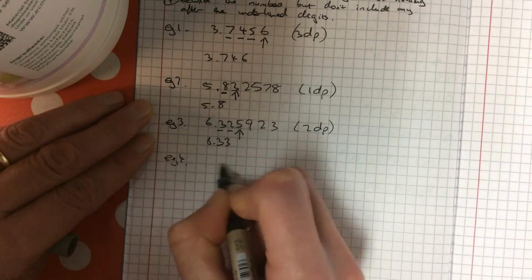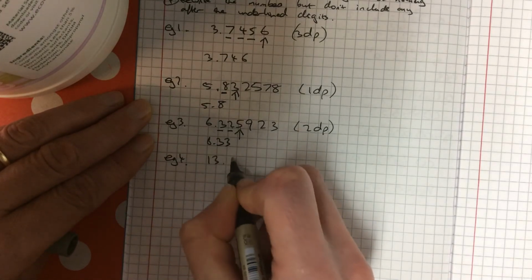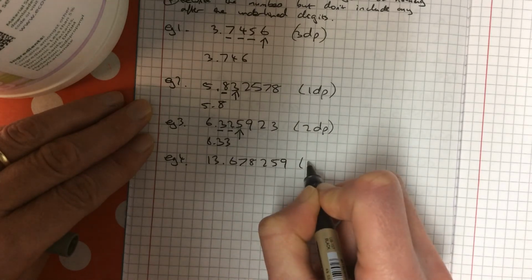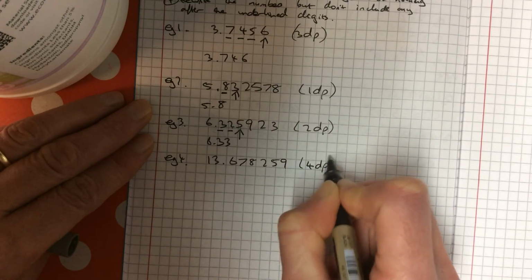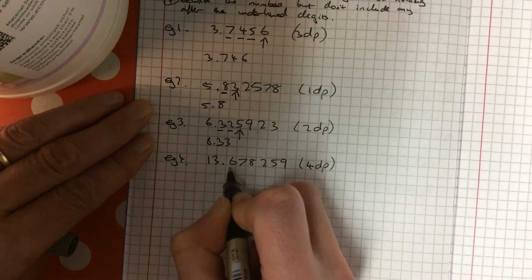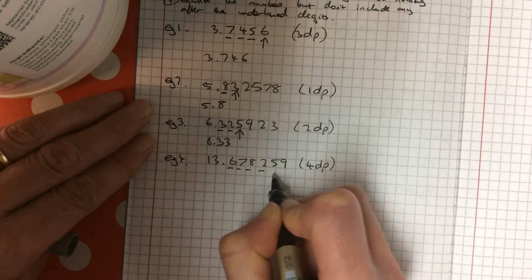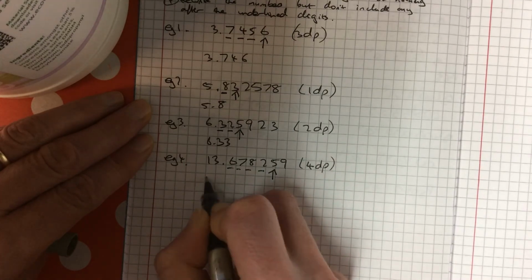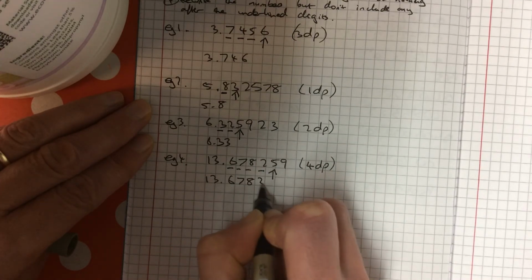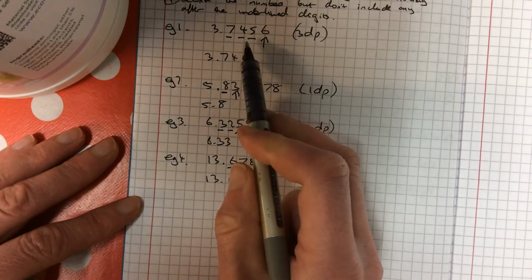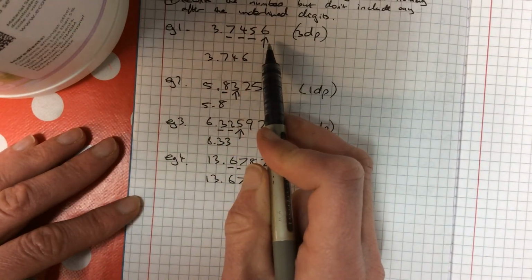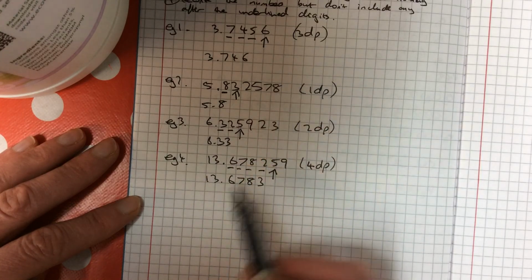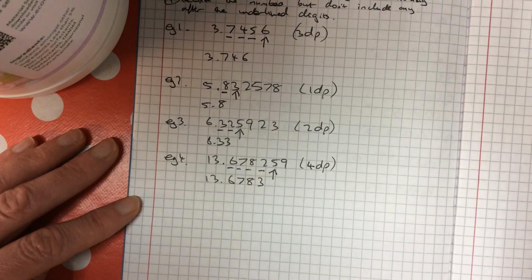And last one, so 13.678259, and let's say I want 4 decimal places. So here's your decimal point, 1, 2, 3, 4. Next digit. Arrow tells you to push up, and then you ignore. So basically, underline, arrow, decide whether you're pushing up or leaving alone, and then rewrite your number, but don't include anything after the underline.